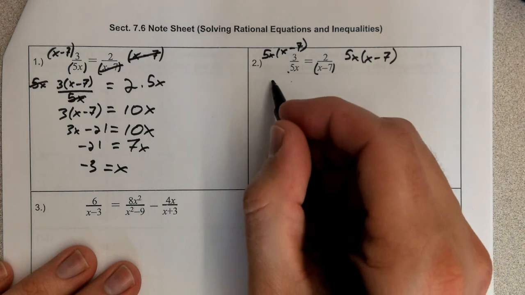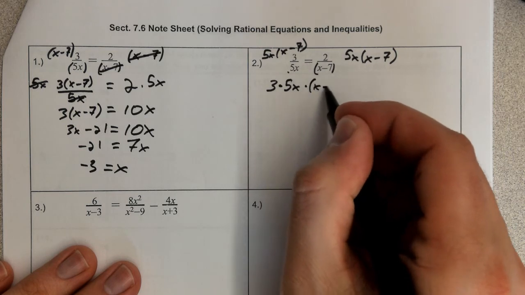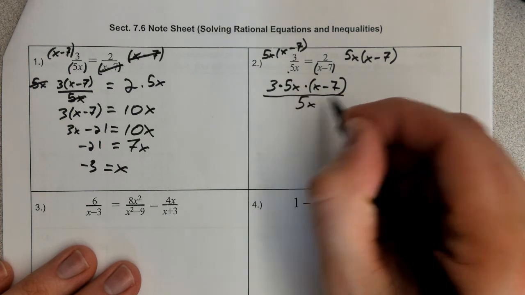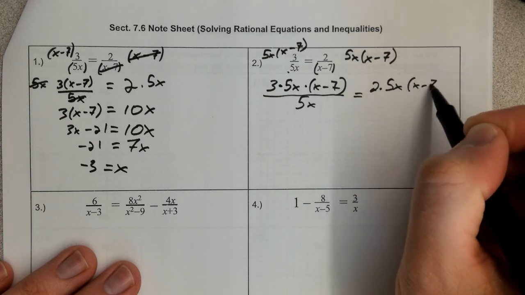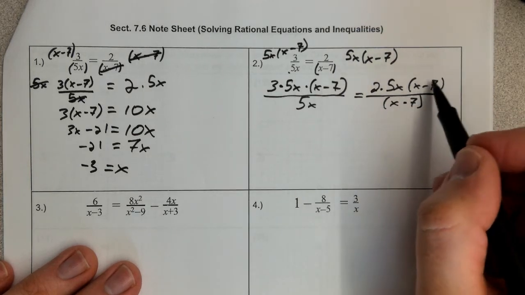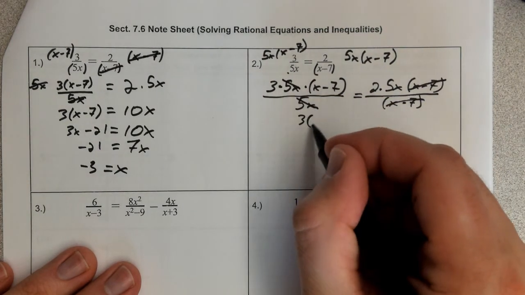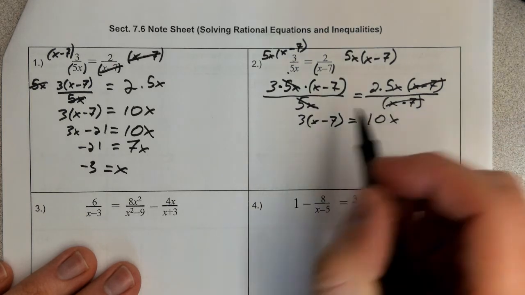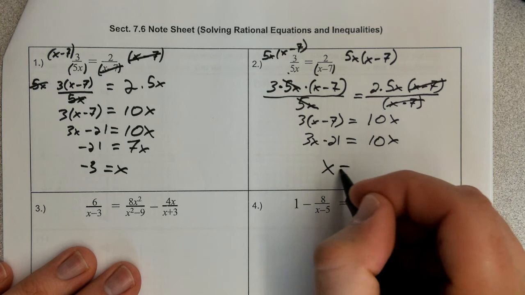Okay, so what do I end up with? Well, I end up with 3 times 5x times x minus 7 on the left, just multiplying everything on top here, all over 5x. That's equal to 2 times 5x times x minus 7 on the right, all divided by x minus 7. Check it out. On the right, x minus 7 over x minus 7 simplifies to 1 over 1. 5x over 5x simplifies to 1 over 1. So I get 3 times x minus 7 is equal to 2 times 5, which is 10x. Distribute it through. This is probably going to look familiar. You end up getting x equals negative 3 again.